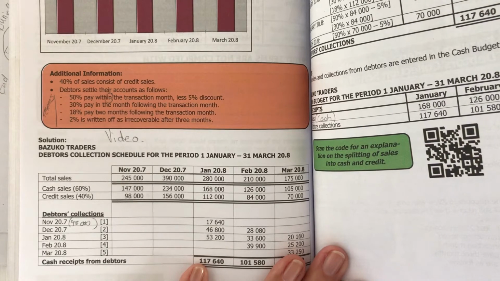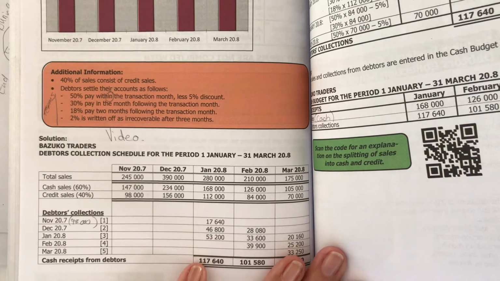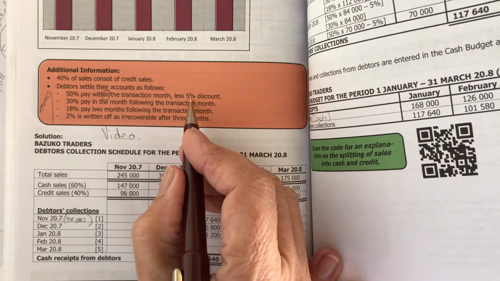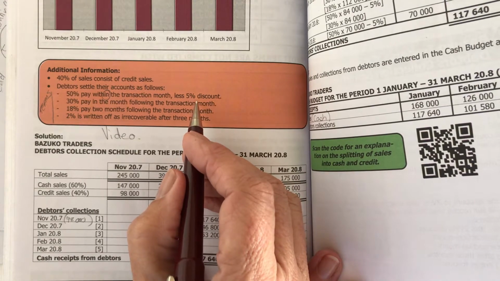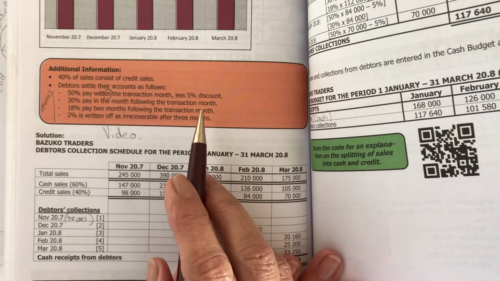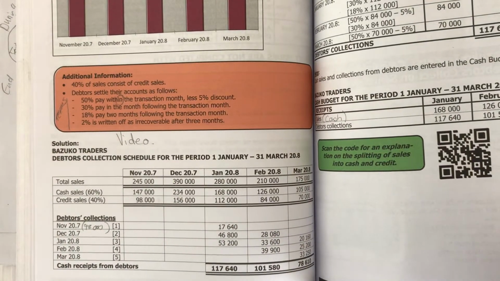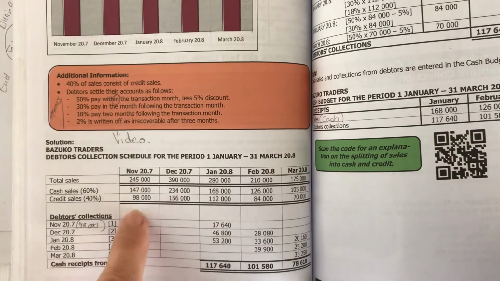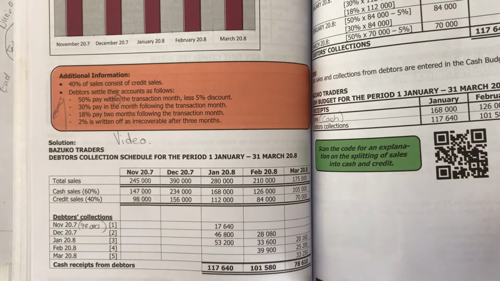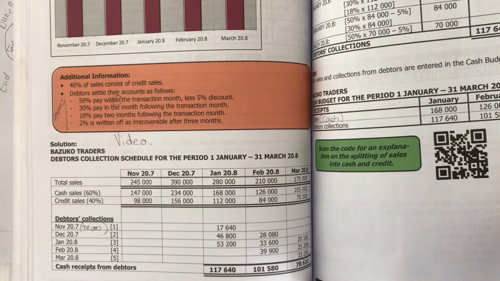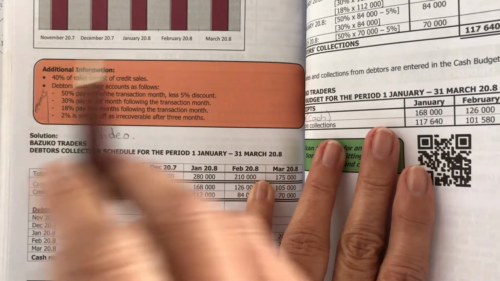50%, half of it. So half of the people will pay us in the month, but then we only receive 45% because we give them a 5% discount. So you have to keep it in mind. Then, if you work out 50% of the sale, the credit, you minus the 5% discount. Then you work out 30% of the sale for the next month.